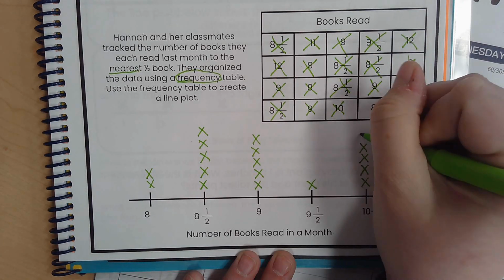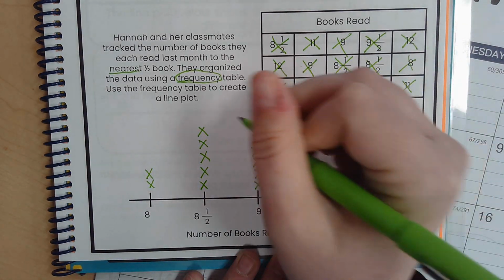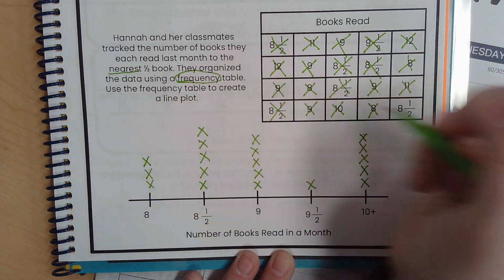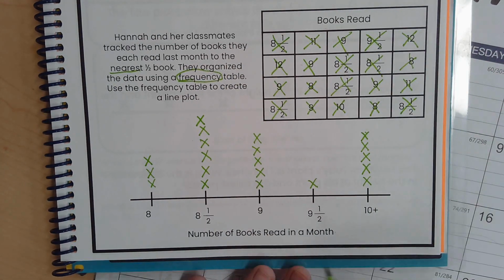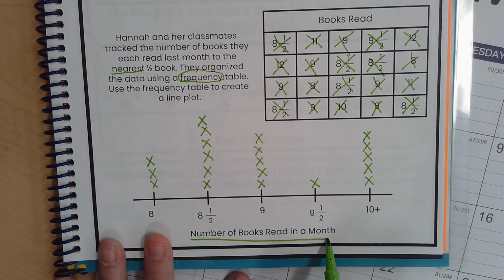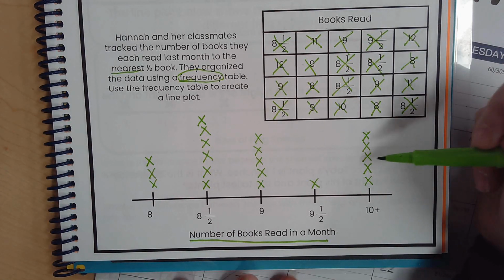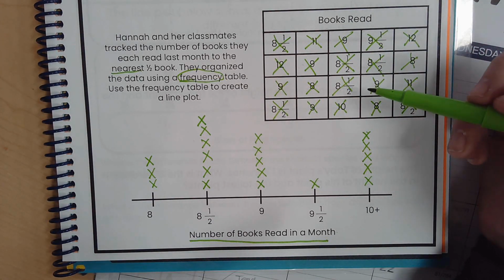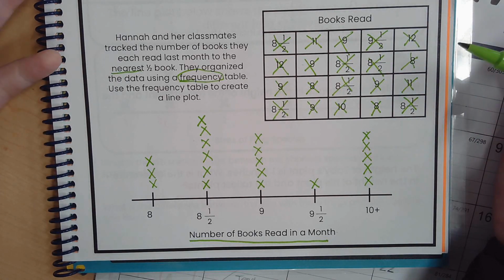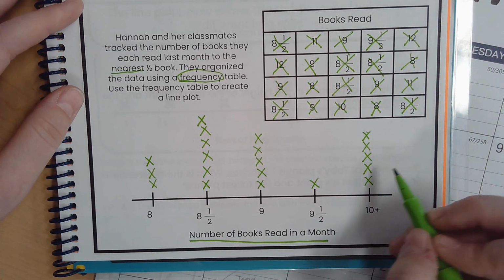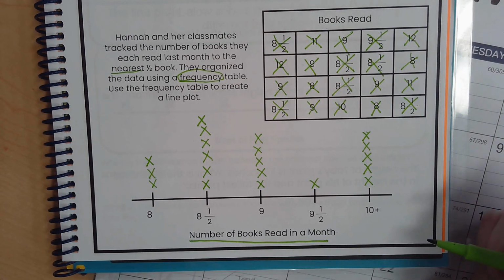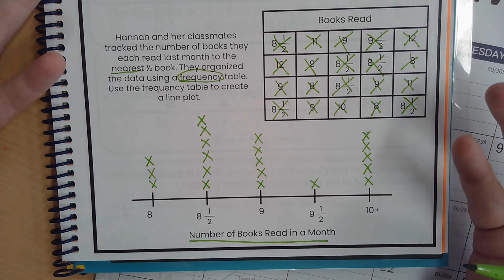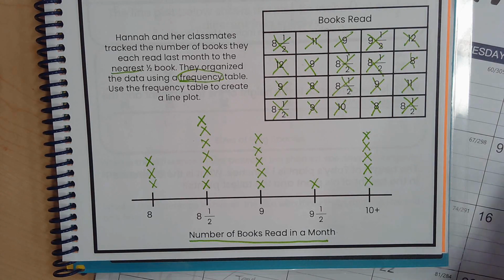So 10 and anything greater. 8 would go here, and then 8 1/2 would go there. Okay, so again, your title is here, and then every X is one of the books read, unless your chart tells you different. So sometimes it'll say each X equals 2, but none of ours said that. They all just said each X. They didn't tell us, so that means they're just 1. Okay, so that's how you make a line plot.